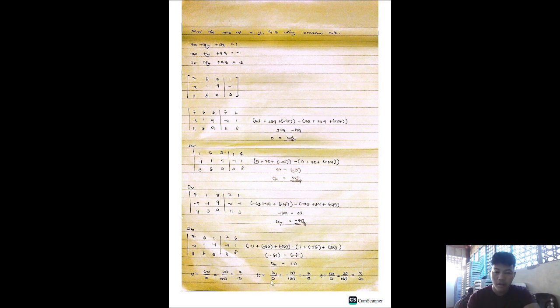Now proceed to the value of y: dy over d. The value of dy is negative 70 over 130, which is equal to negative 7 over 13. For z, we use dz over d. The value of dz is 20 over the determinant of the original matrix, 130, which is equal to 2 over 13. So now we have the values for our x, 7 over 13, y, negative 7 over 13, and z, 2 over 13.